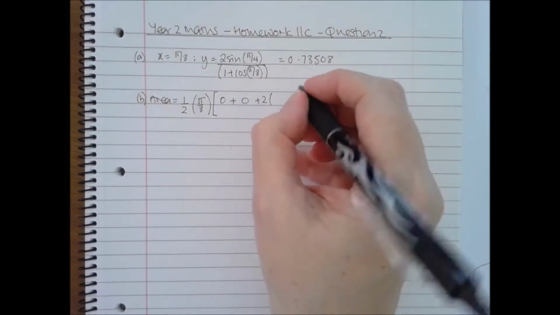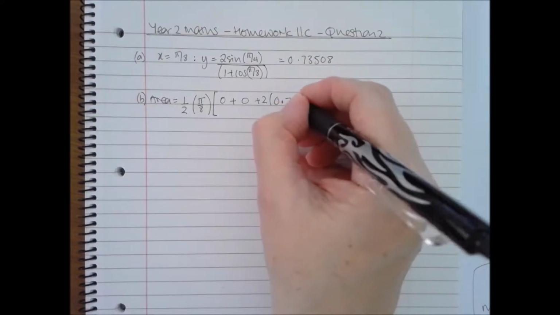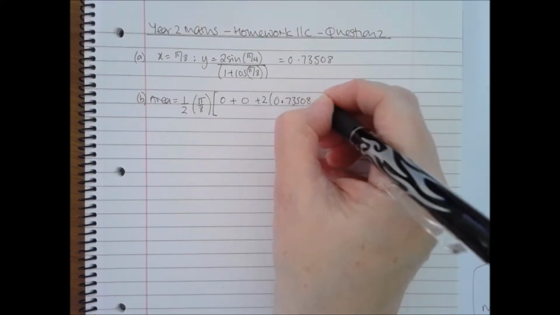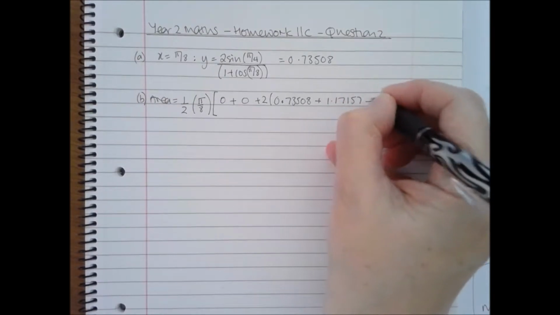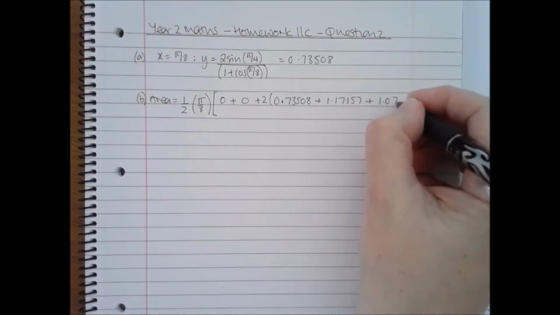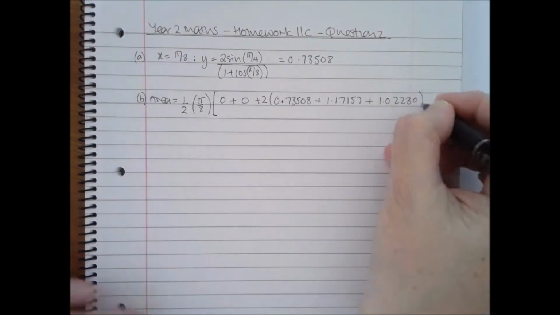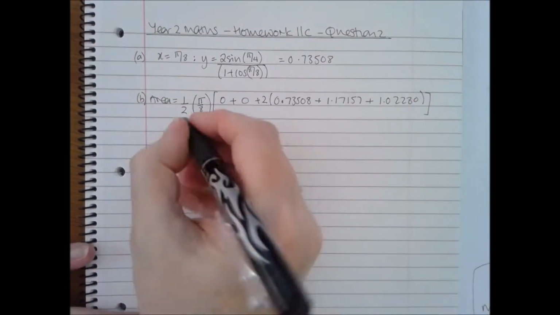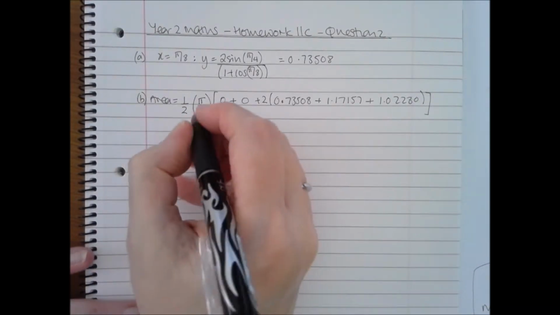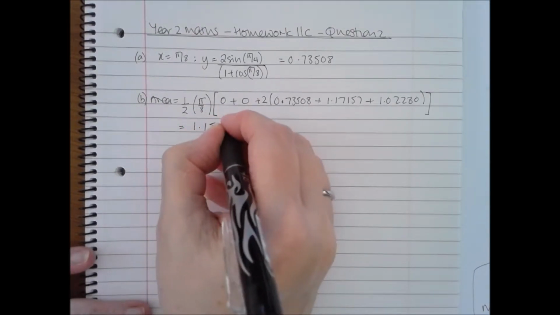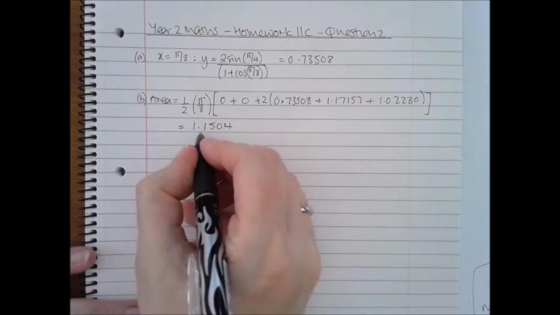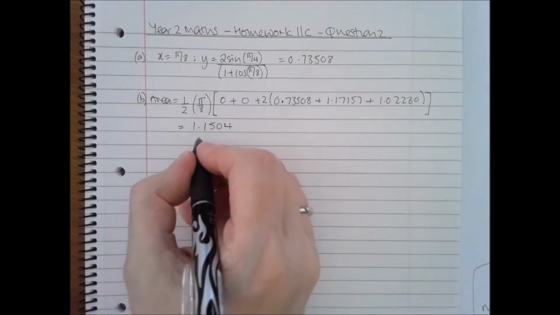So that's 2 lots of 0.73508 plus 1.17157 plus 1.02280. And again, all that goes in your calculator, and the answer comes out to be 1.1504, answer to 4 decimal places according to the question.